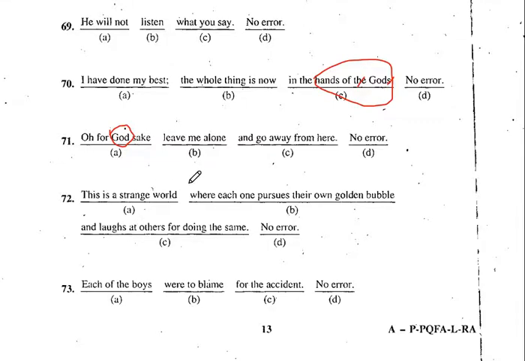This is a strange word, correct? Each one pursues their. See here, this is what we must have seen. Quite often it is coming. Each one pursues their. So each one is there. So what should come? Each one pursues his or her. Whenever each comes, singular form should come. Each one pursues his own golden bubble and laughs at others for doing the same. No error. So the error is in B. You got it now?